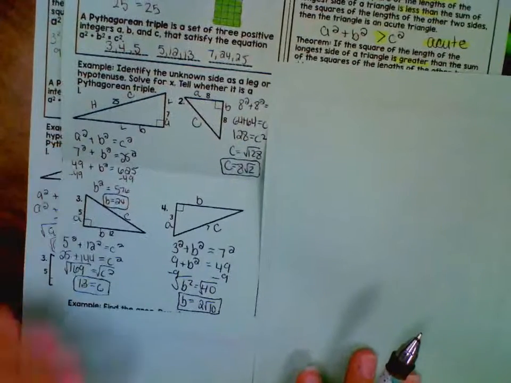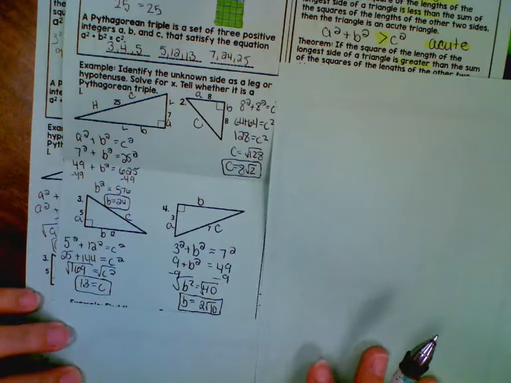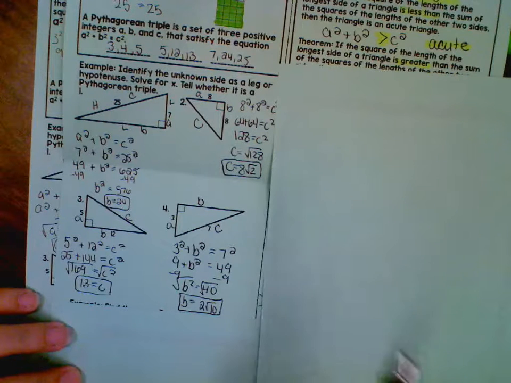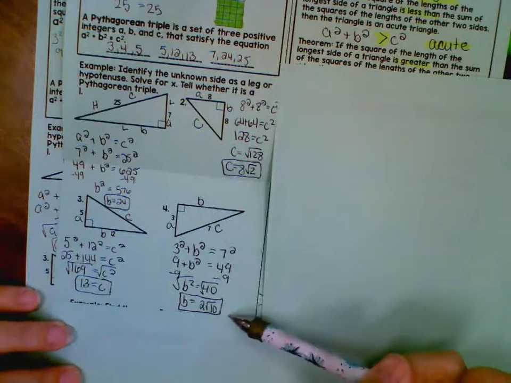Okay, so for question 3, I got 13. And for question 4, I got that side B, or that other side that's not the hypotenuse, is 2 root 10.